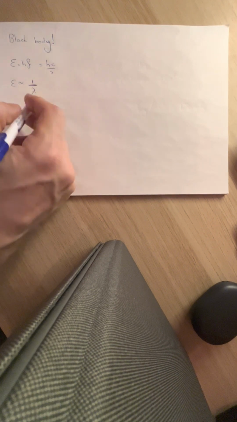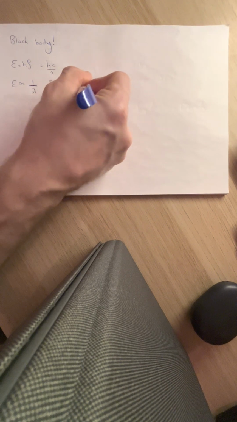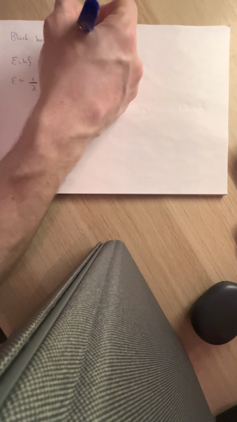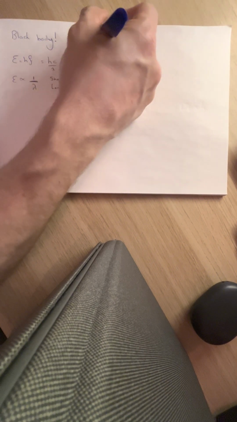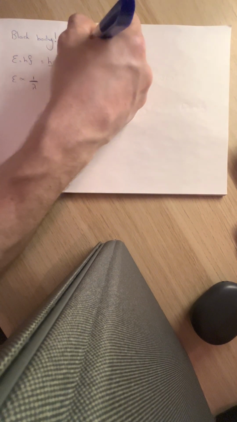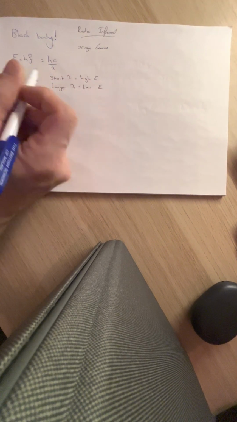The reason why that's important is because a short wavelength means high energy, and a longer wavelength means low energy. And some examples of that are, if you imagine the electromagnetic spectrum, we have things like radio waves, infrared. These are all long wavelength light. Whereas X-rays and gamma rays are high frequency or shorter wavelength, and therefore they have more energy.